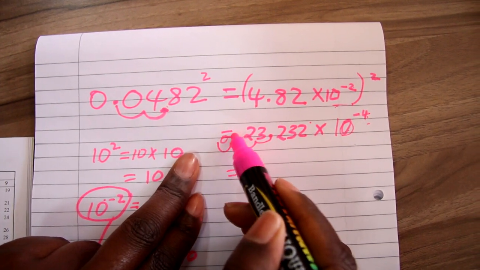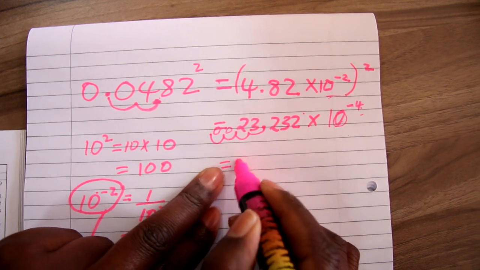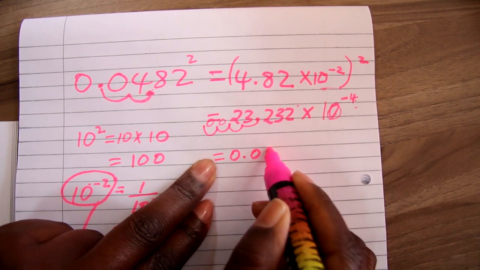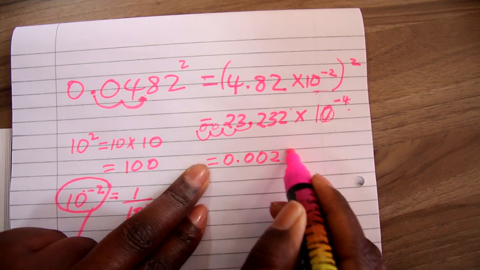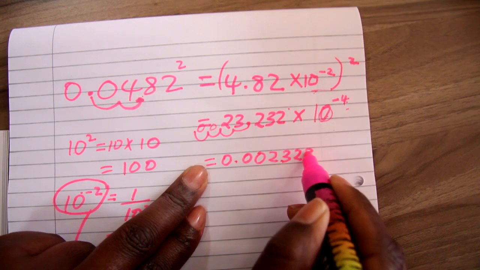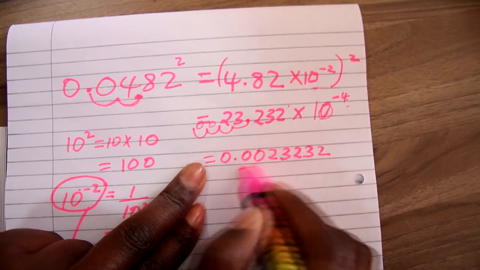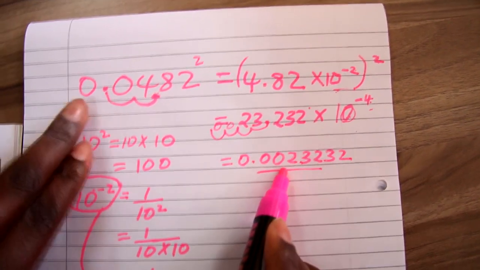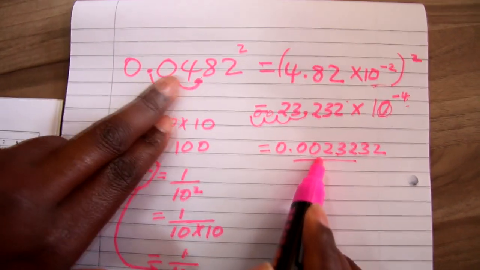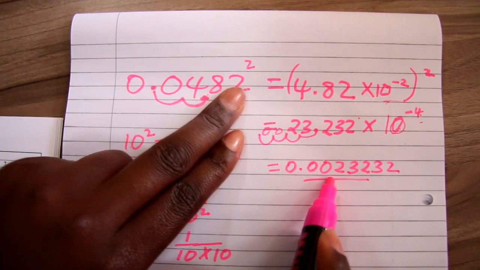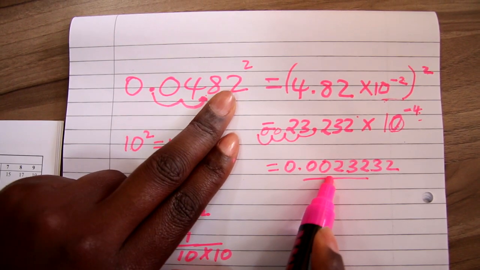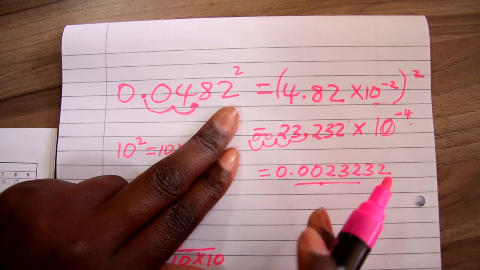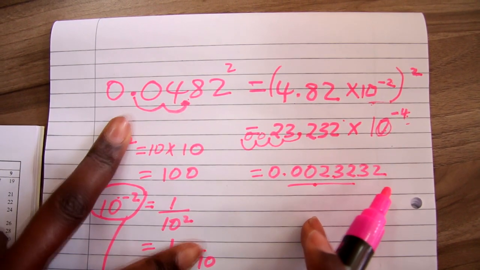So these two spaces will be filled by 0. So the answer will be 0.00232. So this is now the square of 0.0482. Alright? So that is how you determine the square of a number that is less than 1.